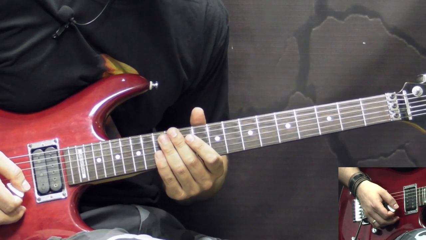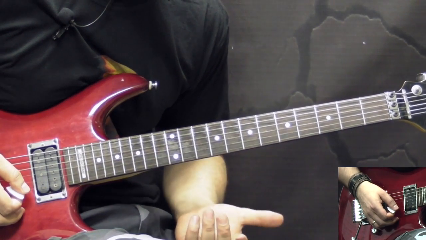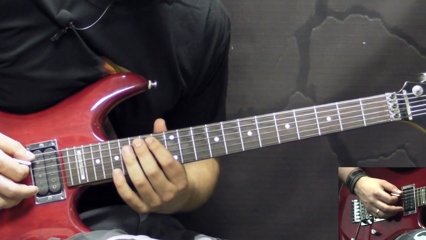Okay, next part is going to be including some sweep arpeggios, and goes like this slowly.